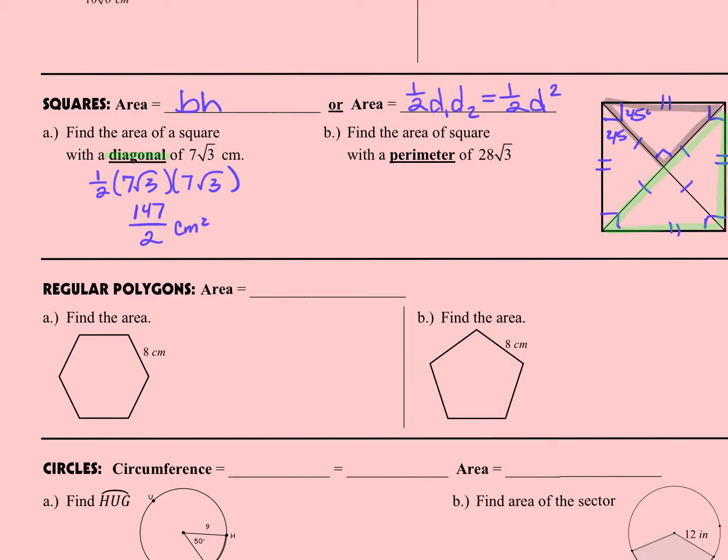Over here, if we want to find the area of a square and we're given that the perimeter is 28 radical 3, we first need to remind ourselves that the side of the square is going to be 7 radical 3, taking that 28 radical 3 and dividing it by 4. Then when we go ahead and do our area formula, since now we're working with the sides, we can just do our base times height.